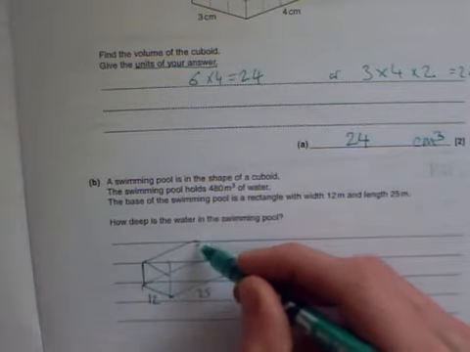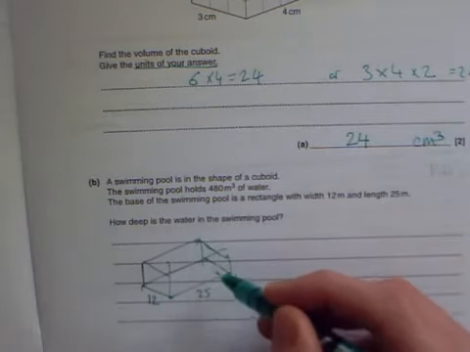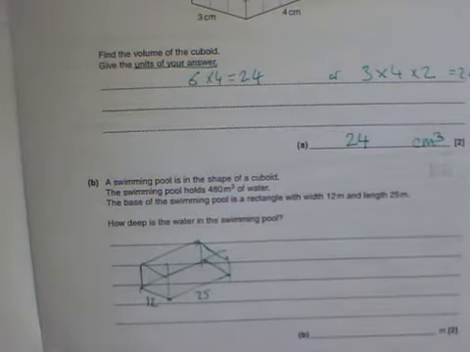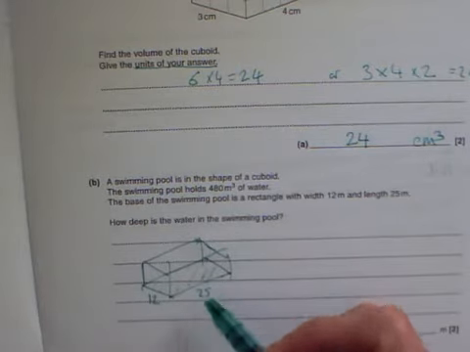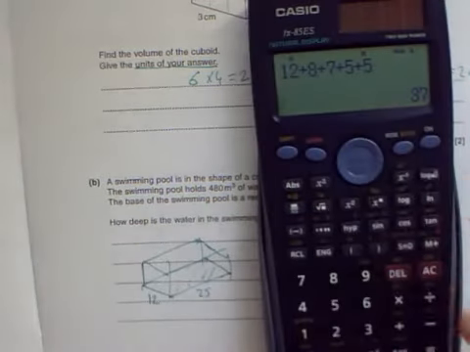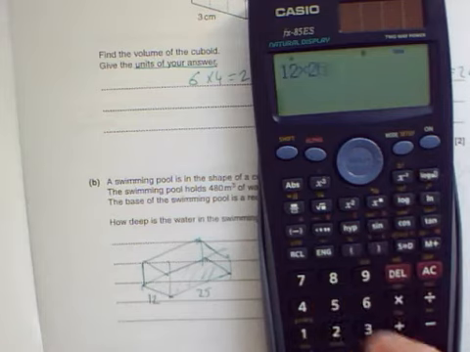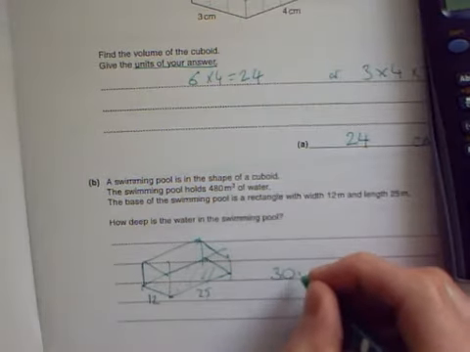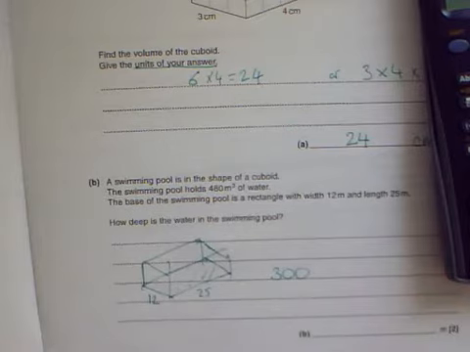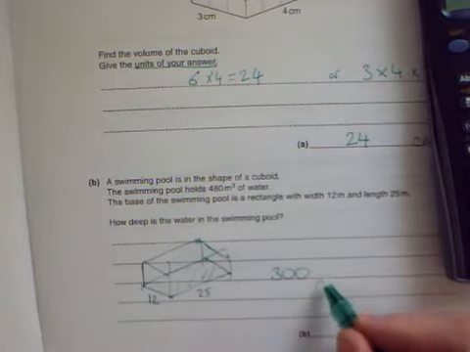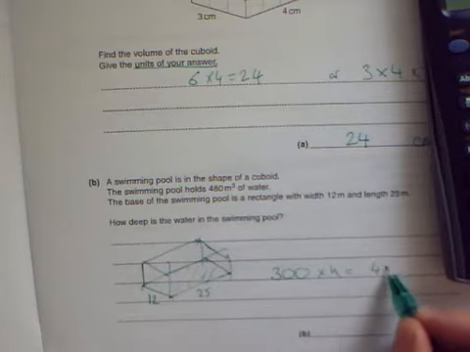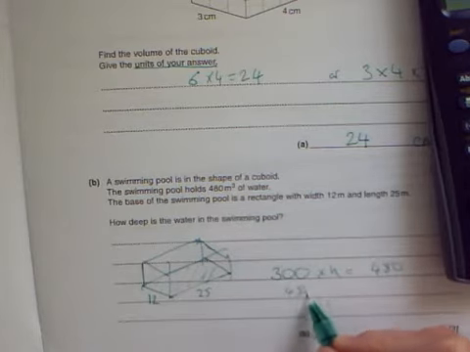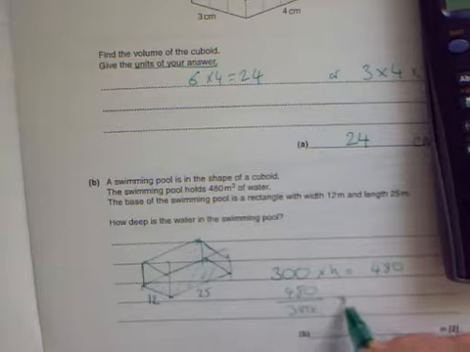I don't know how deep it's going to be exactly. 12 by 25, if I find the area of that, I'm using my calculator. 12 times 25 is 300. I've now got to get to 480 from that. So 300 times the height will equal 480. So 480 divided by 300 should give me the height.